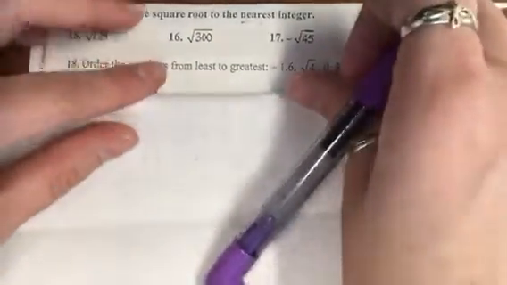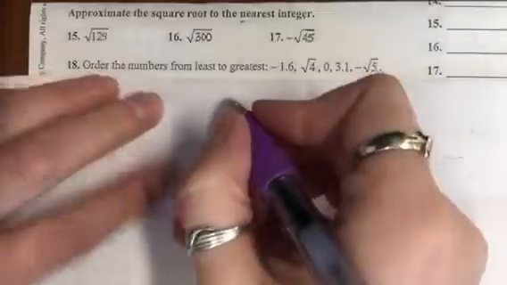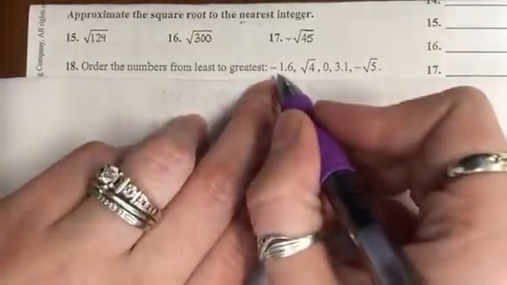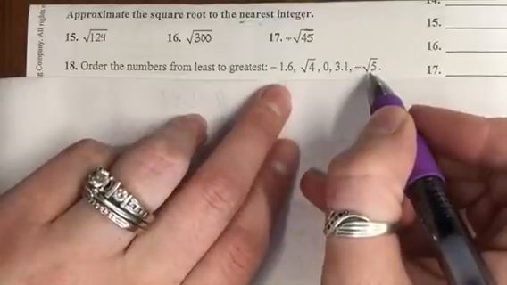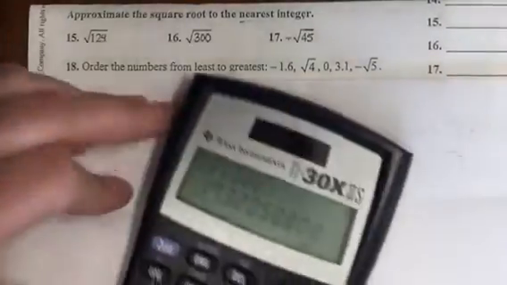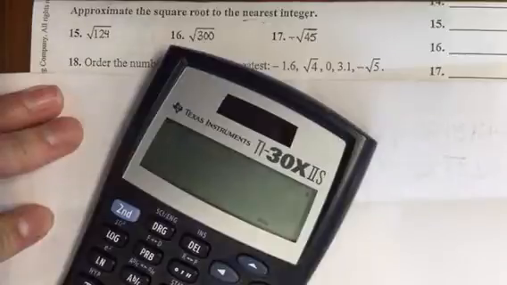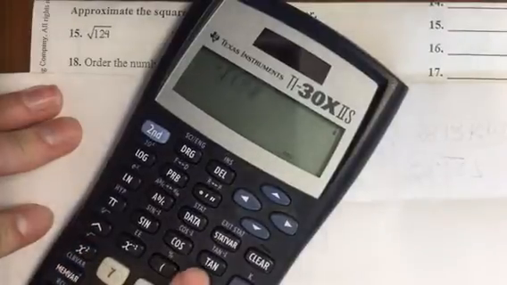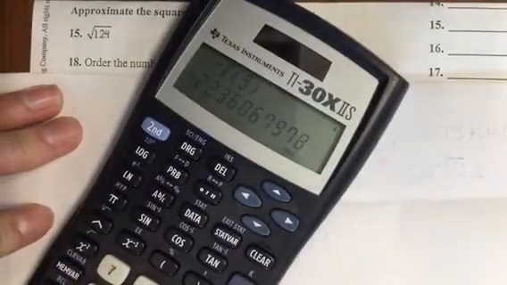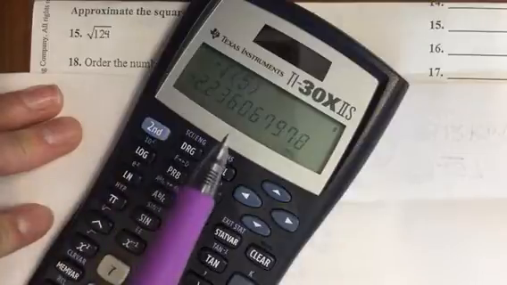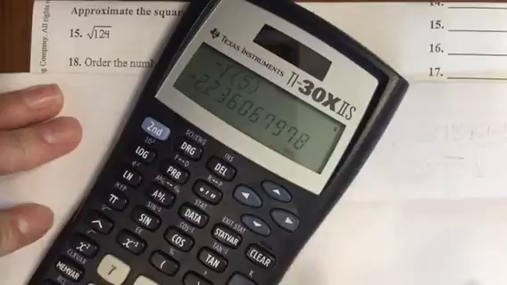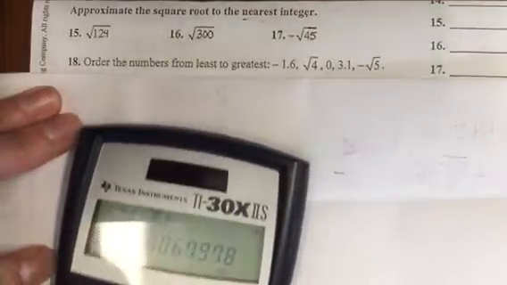So, well, negative numbers are going to be first, so I have to decide between negative 1.6 and negative square root of 5, square root of 5 being closest. So let's find out what the negative square root of 5 is. Clear. Okay, so negative second square root button of 5. Okay, it's negative 2.23606. It will never end. It will continue going forever without repeating.